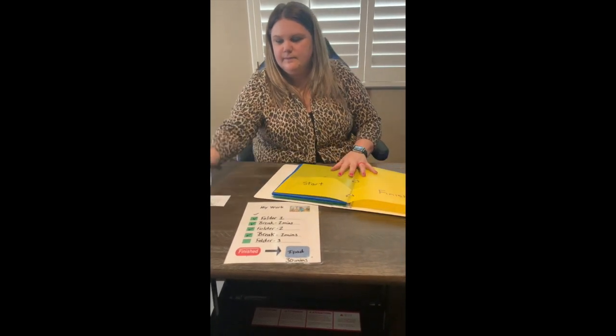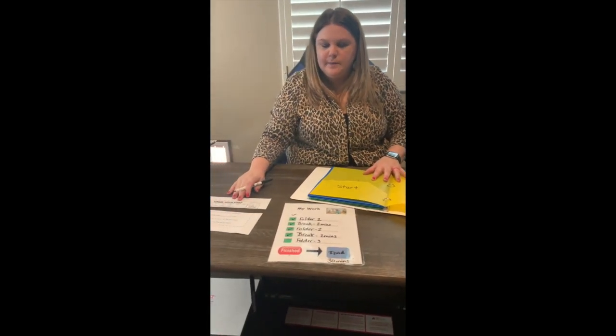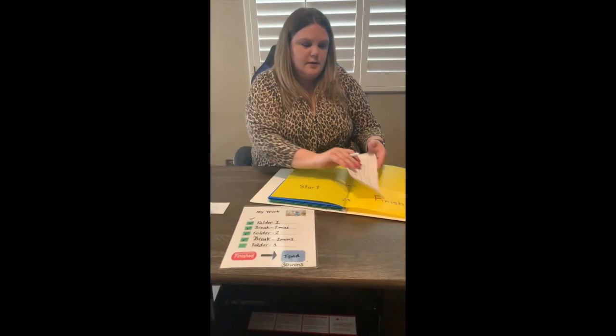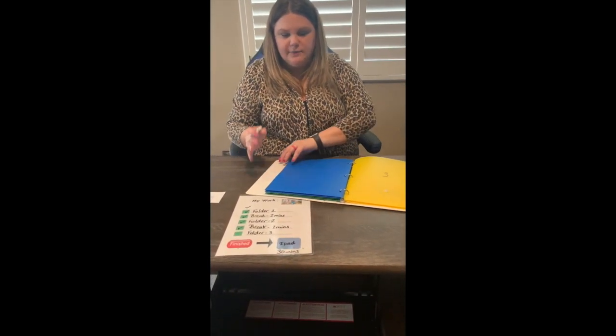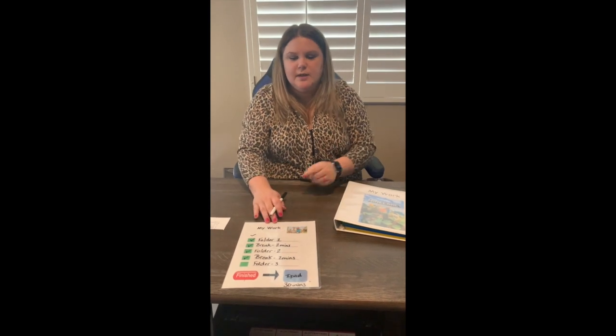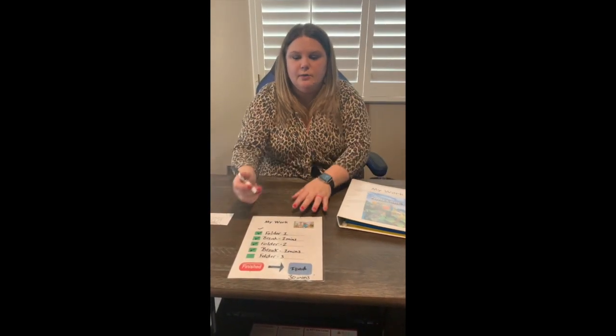Folder 3, word bank, complete their work. They put it in the finish side. And of course, at the beginning, you have to teach them the system, but once they get the system and you use all of their work like this, they'll be able to do it independently, and all you're doing is transitioning them between the break and their work.